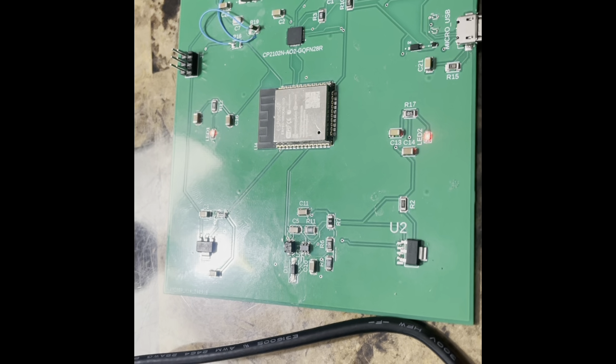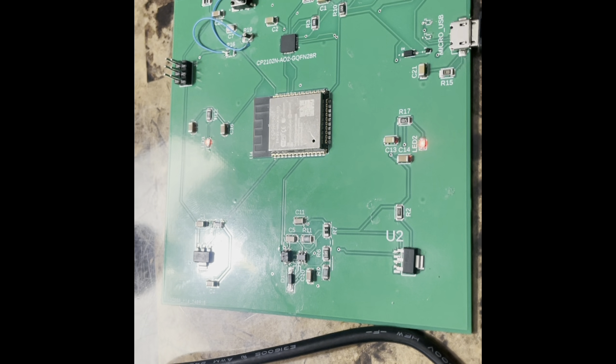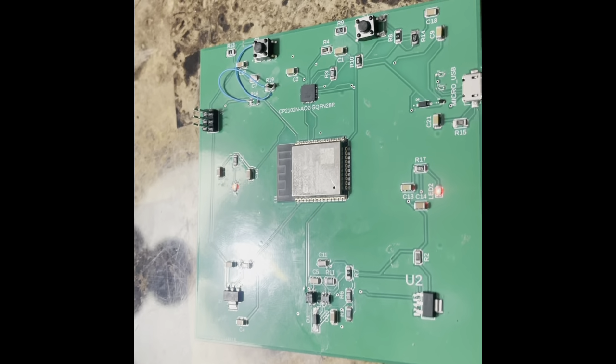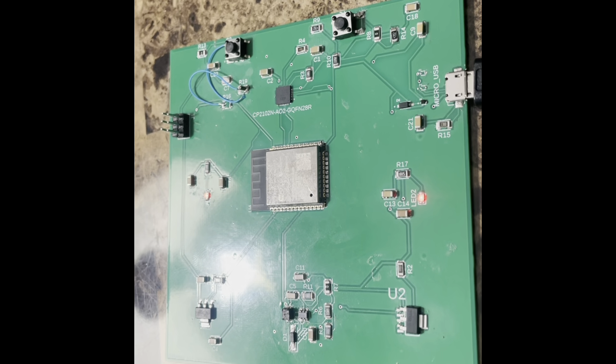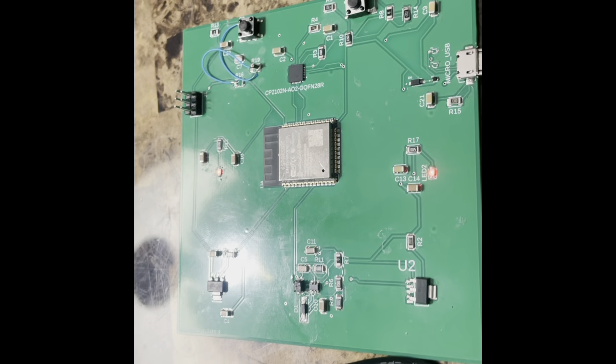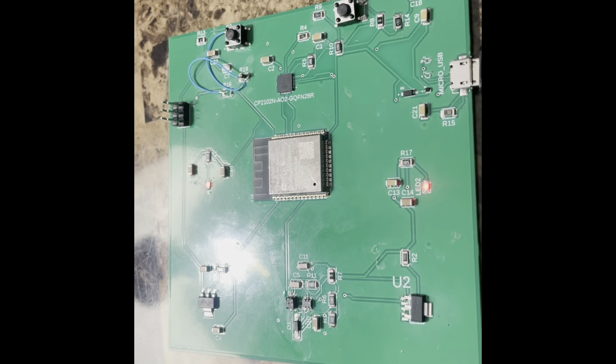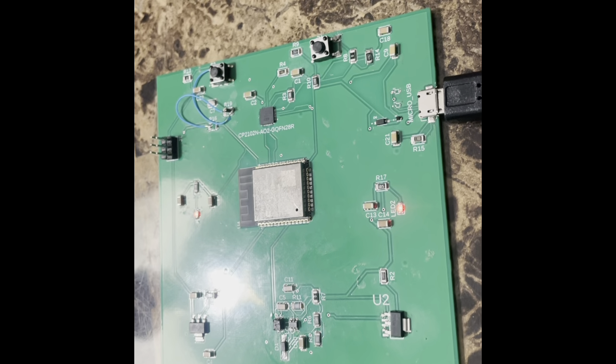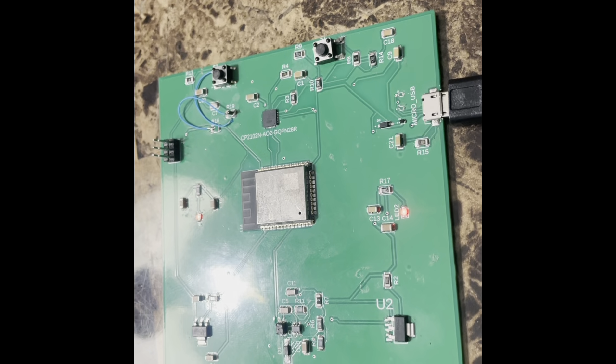It just was not regulating the voltage correctly. Overall, every other component worked, and we were able to actually fully get the chip working in terms of booting up the MCU.